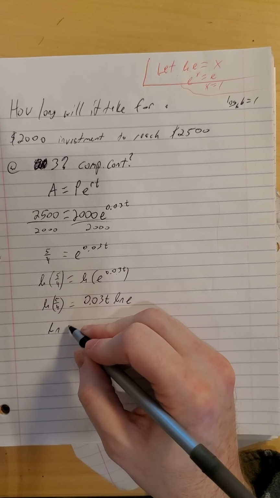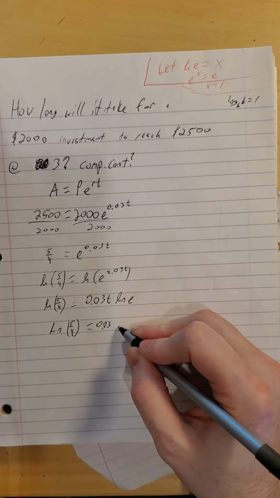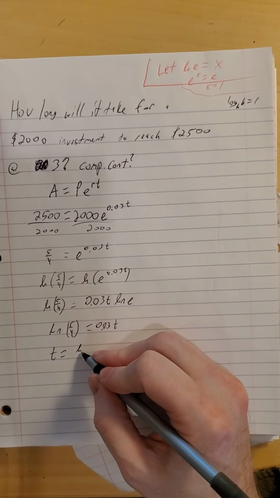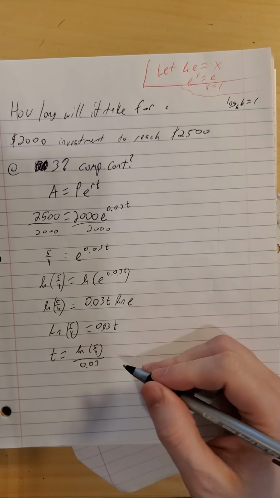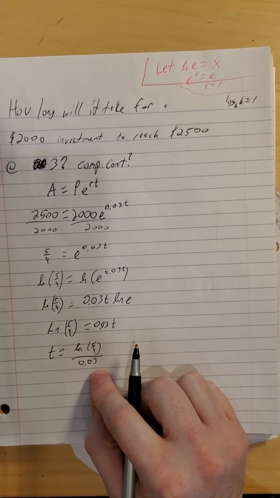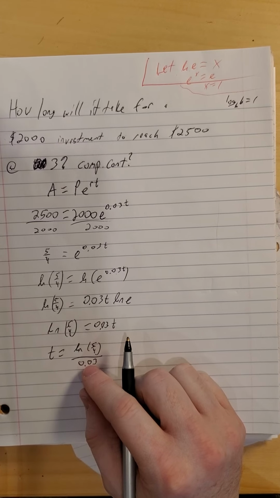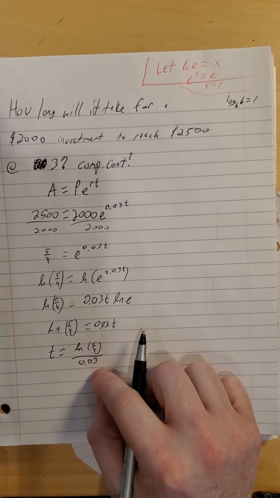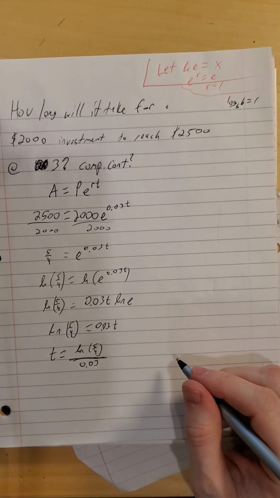So now we have natural log of 5/4 is worth 0.03t, or 300ths of t. So t is natural log of 5/4 divided by 0.03. Quick note on here, the 0.03 in the denominator is not part of the argument of the natural logarithm. This is not the same as natural log of (5/4 over 0.03). Totally separate. Natural log is in the top only here.